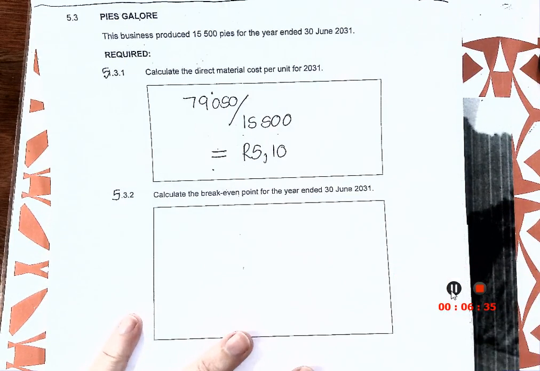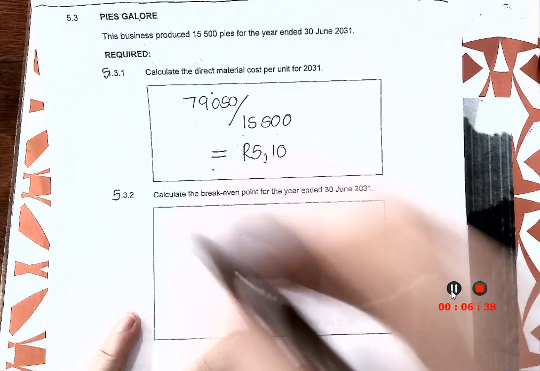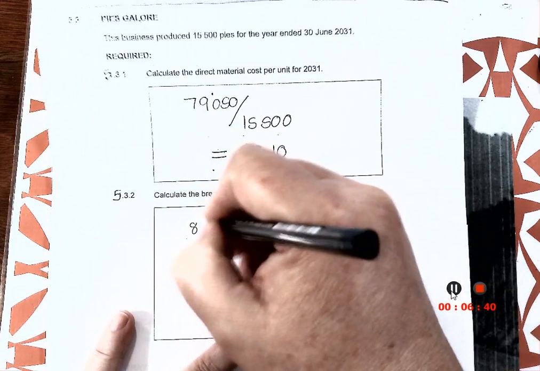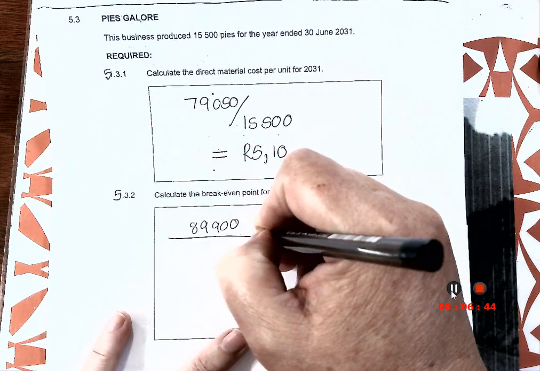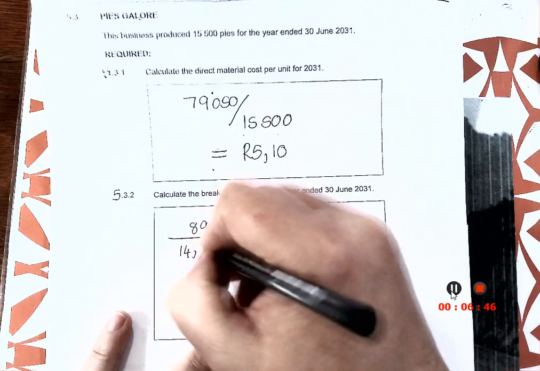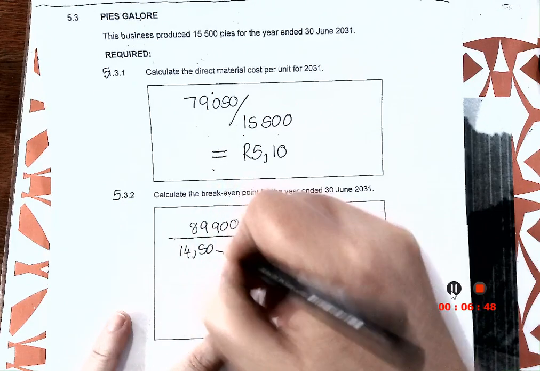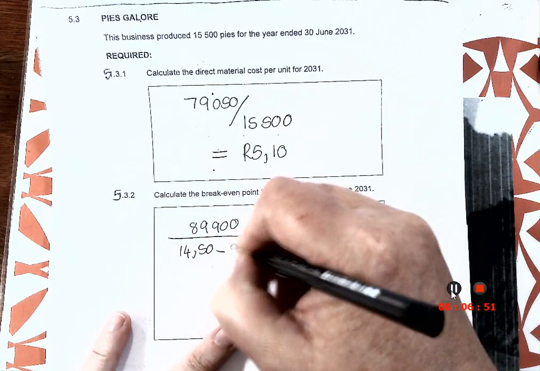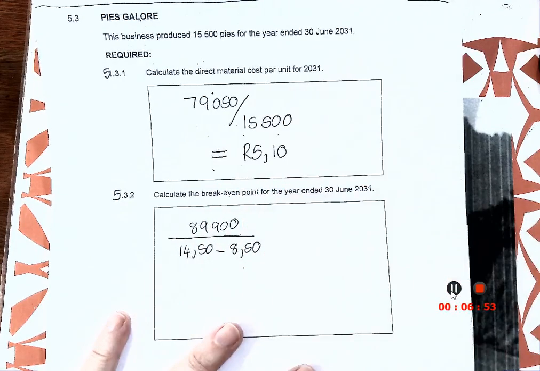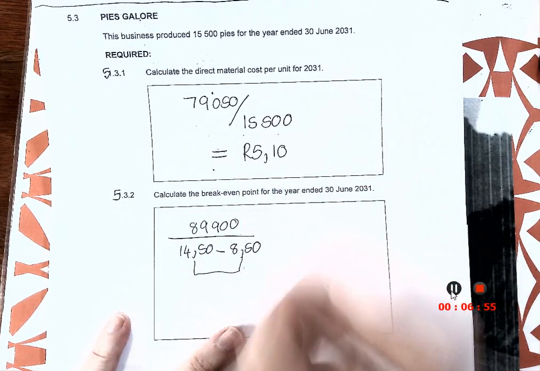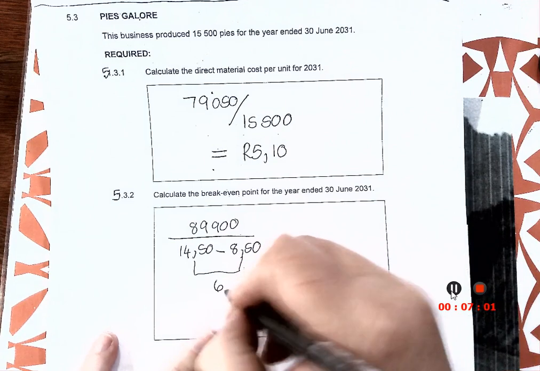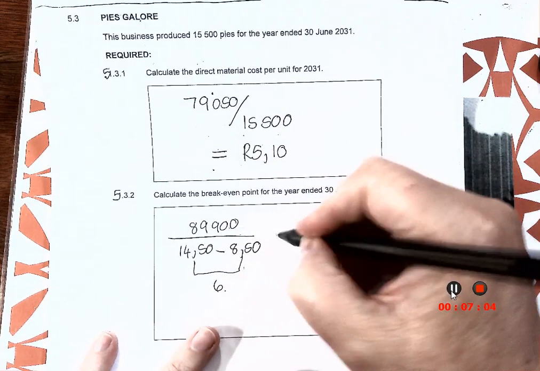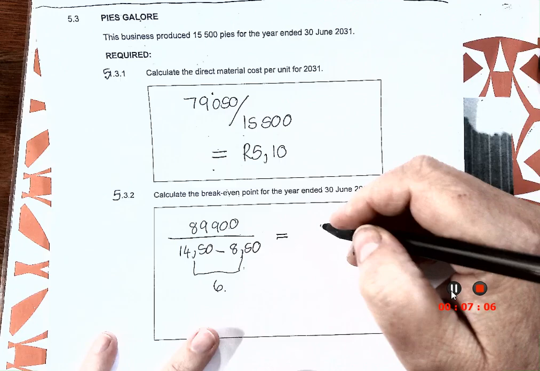Calculate the break-even point. So I want the total fixed cost, which is 89,900, over selling price per unit, which is 14 rand 50, less variable cost per unit, which is 8 rand 50. What is my contribution? Anybody? Is that 7 rand? 6 rand? Yeah, 6 rand. So 89 divided by 6, my break-even point is what?